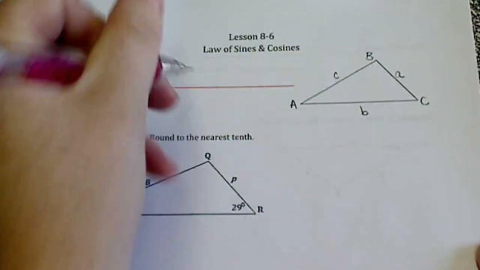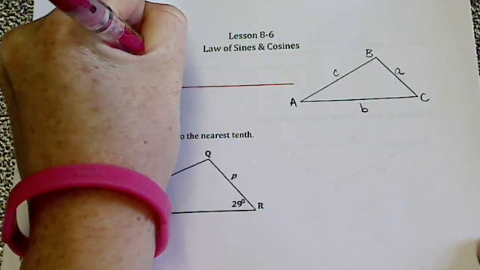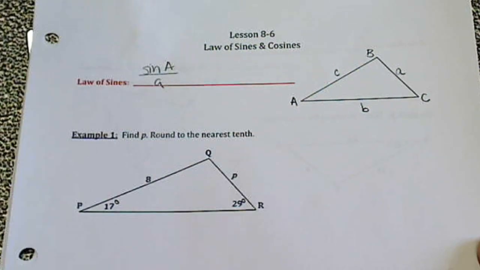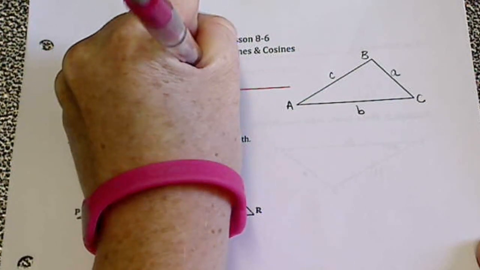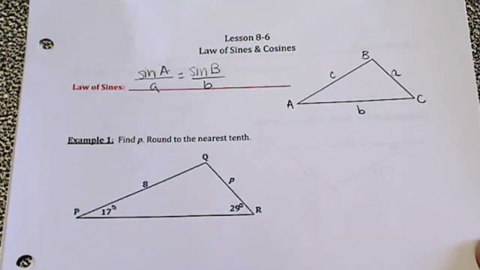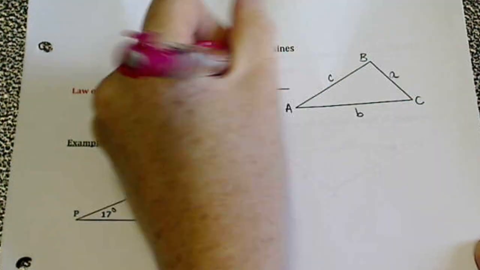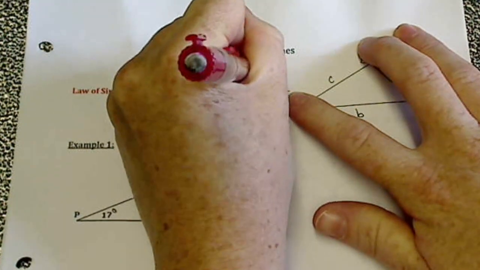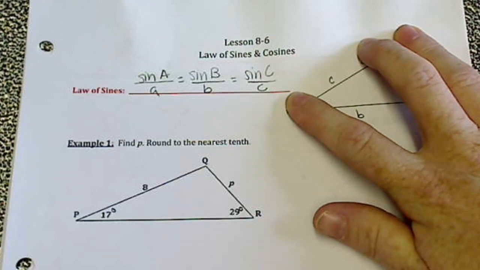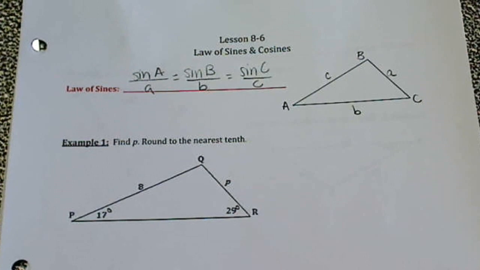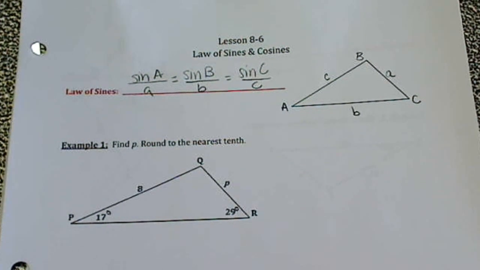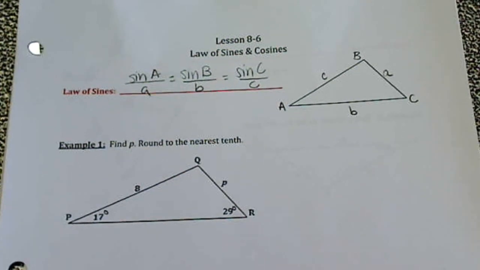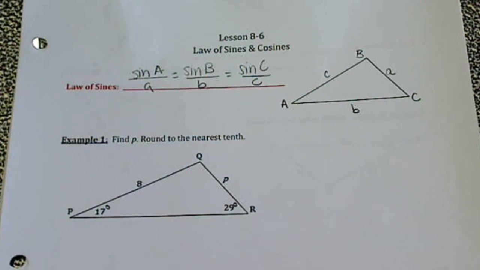The formula is this: the sine of angle A over side A equals sine B over side B equals sine C over side C. What that means is you have 3 equivalent ratios, so we're probably going to be doing proportions today.